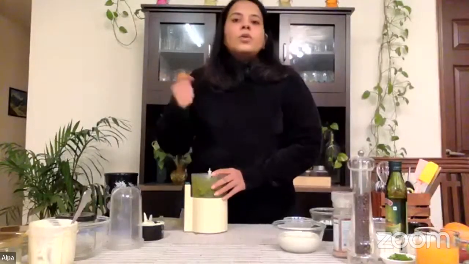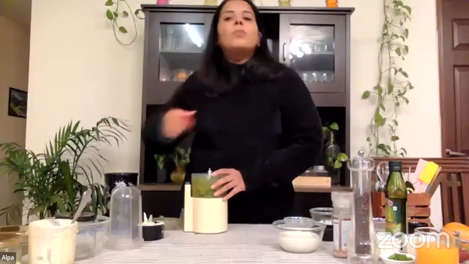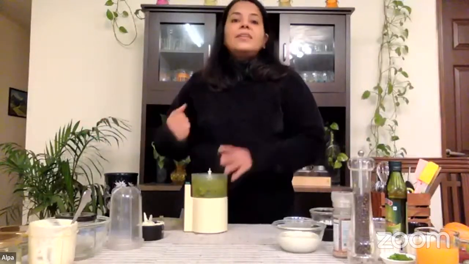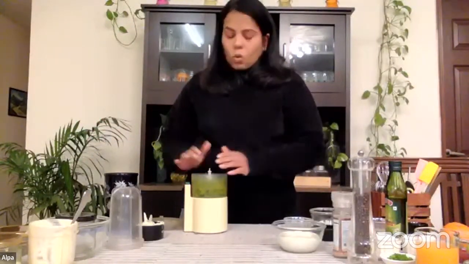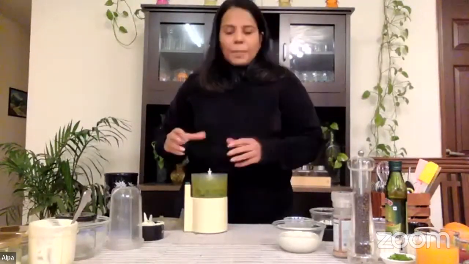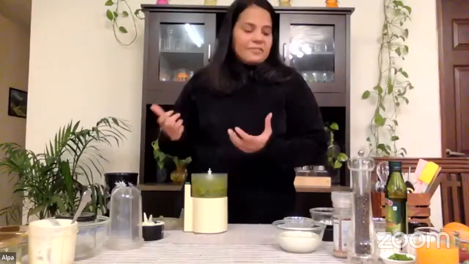All of these are needed in the winters to keep your immunity up, to prevent you from colds and coughs, right? To give you more strength. That is why in winters we have an abundance of leafy greens. And this is a great way to add leafy greens to your diet. So I have used coriander, 1 cup. I have used 1 cup of leafy greens.